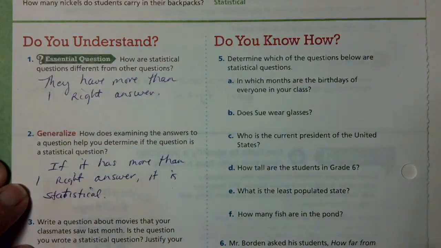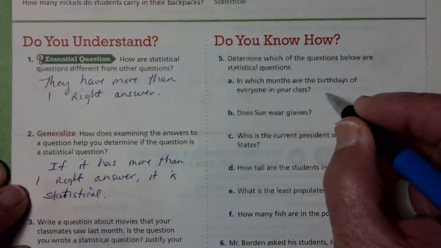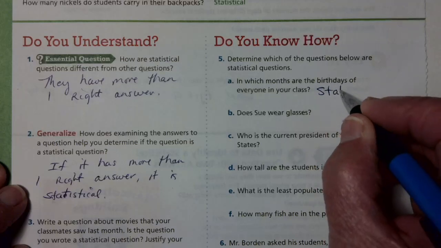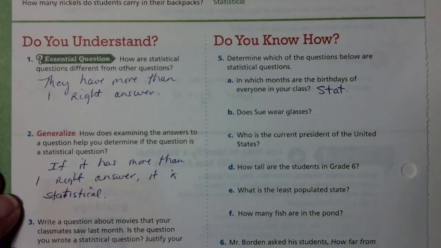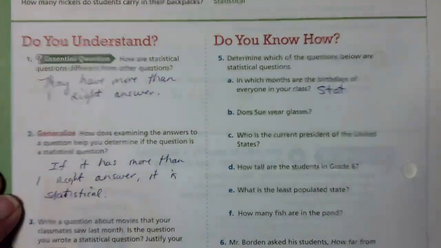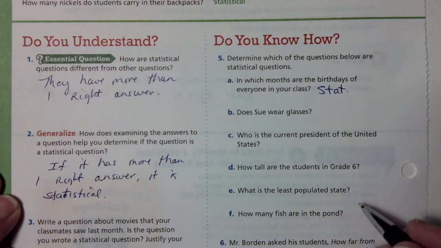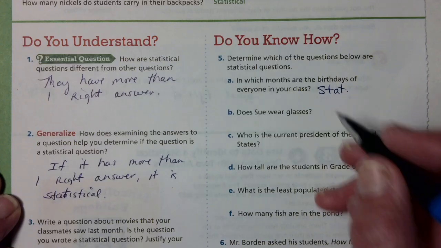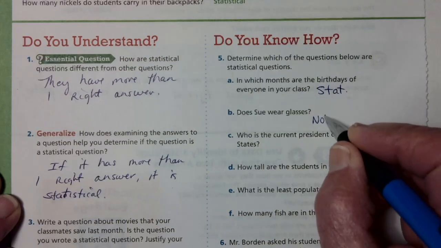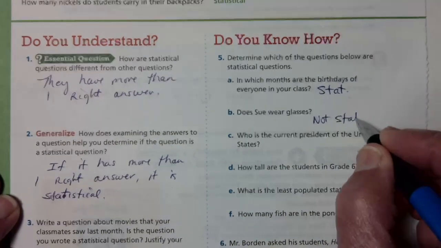Let's see. We're just going to write STAT for statistical, and we're going to write not, S-T-A-T, on the others. Does Sue wear glasses? Well, we're going to look at her or ask her or something, and that is not statistical. She either does or she doesn't.